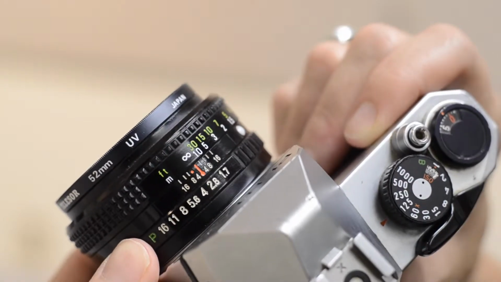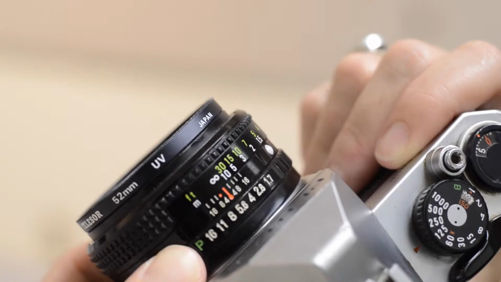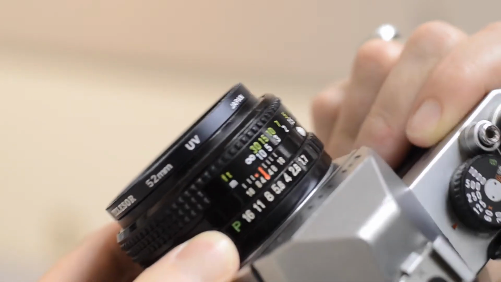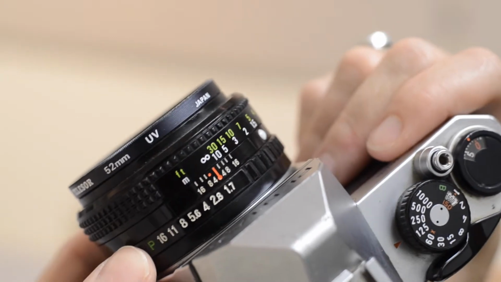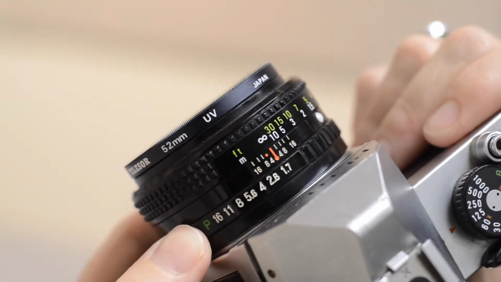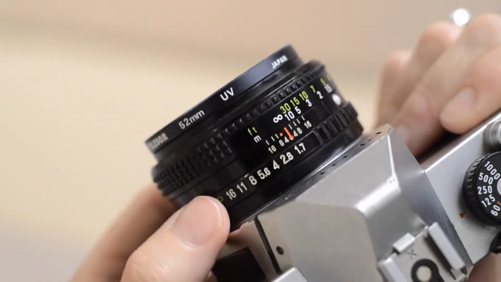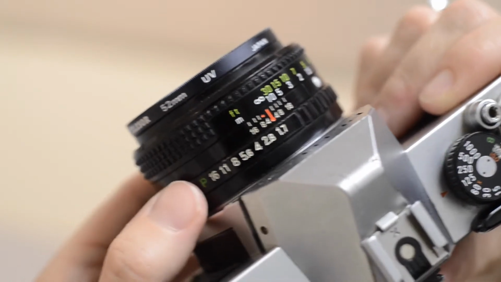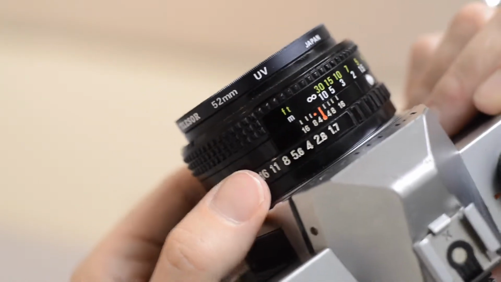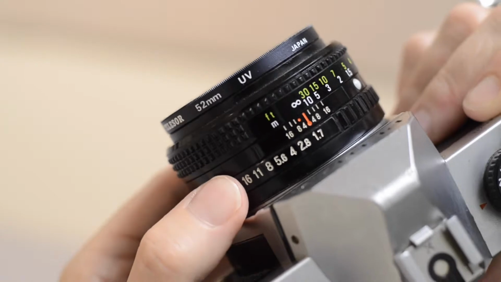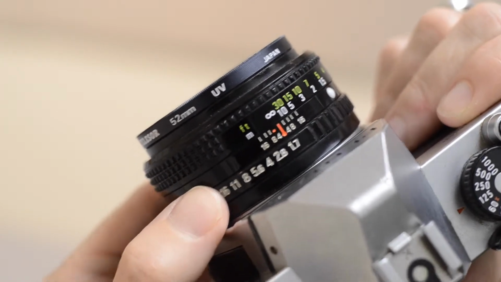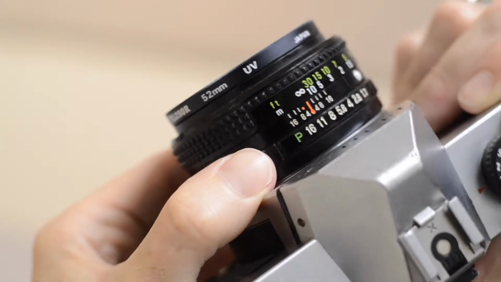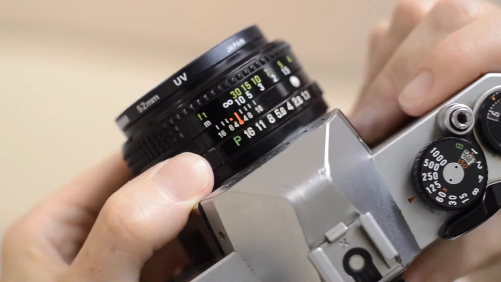This is the aperture ring, and aperture is the circumference of the opening of the shutter when it is released. That's how much light is let in and is absorbed by the film. The lowest number aperture, or f-stop, is f1.7 on this lens, and the highest number, if we click over, is f16.